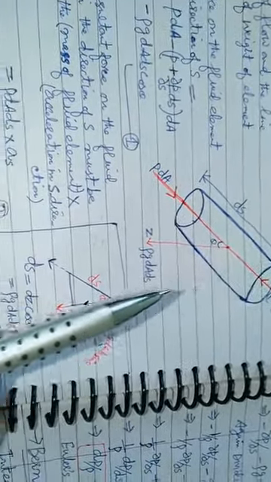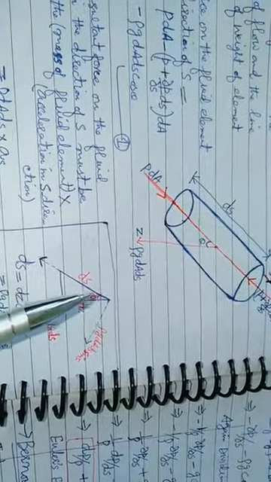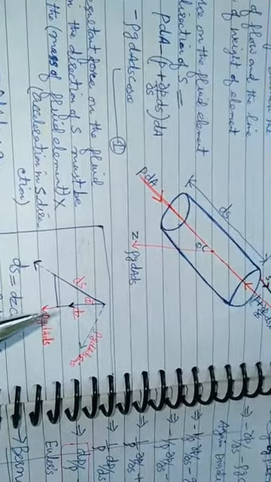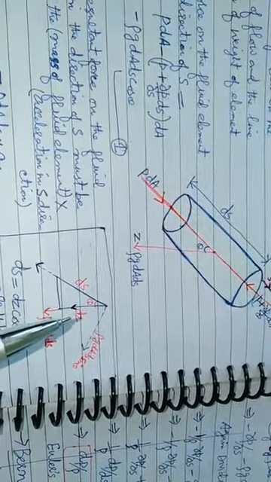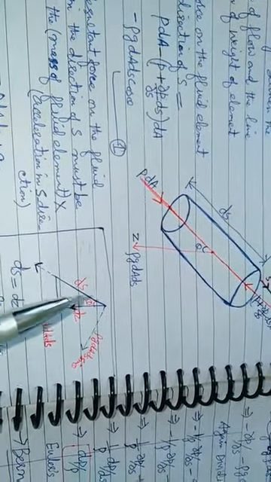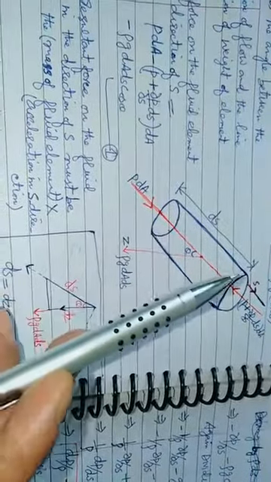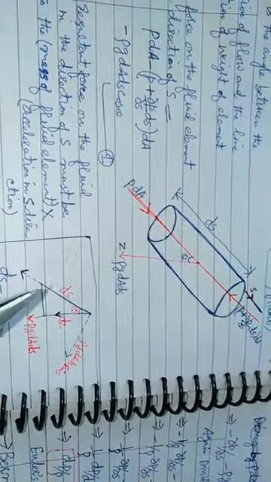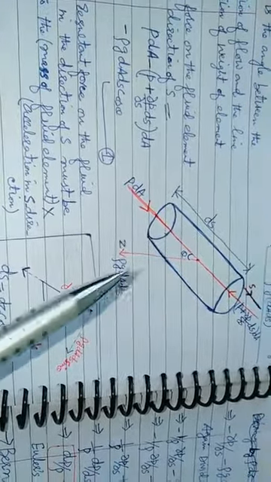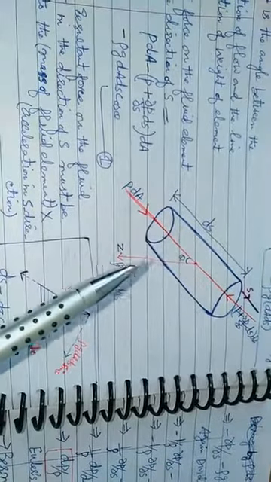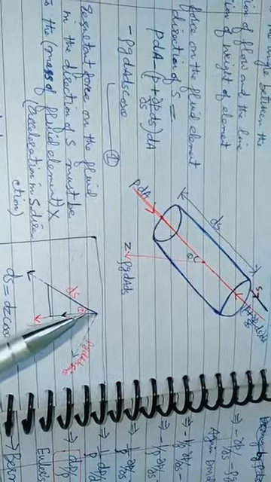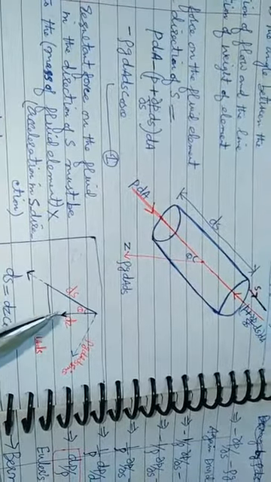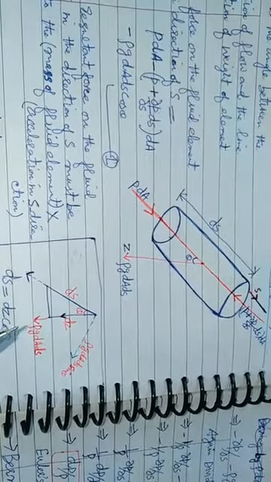Then a triangle will be formed here. This side will be ds, and this is the direction of the weight. Suppose this part represents length dz, this side of the triangle is ds, and this is dz, the part of the weight.